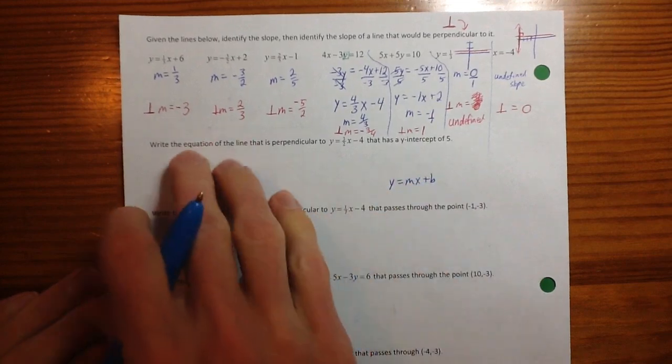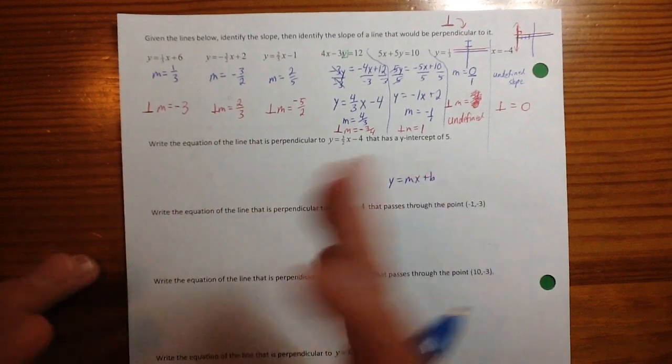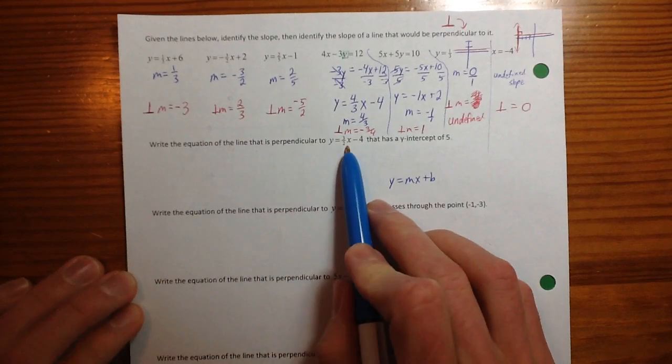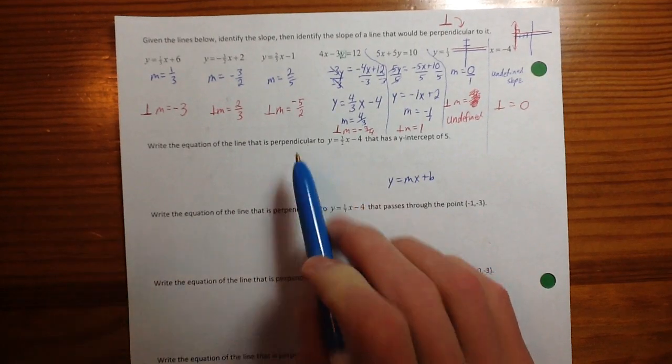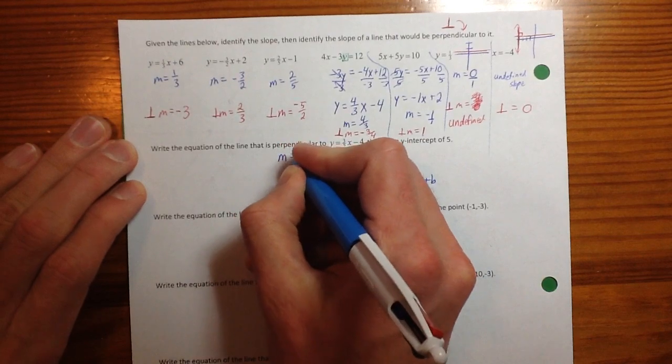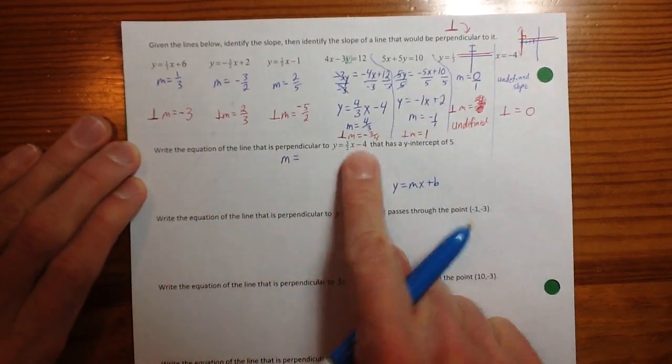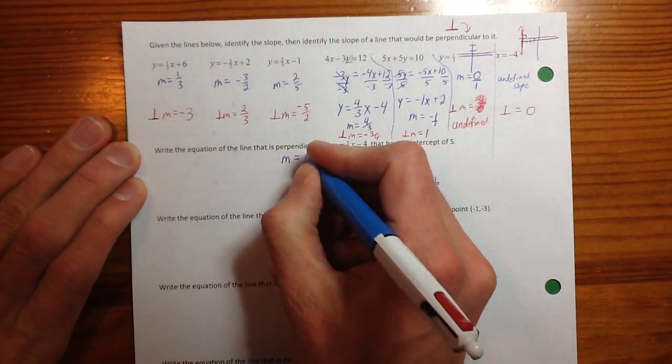I wrote it over here because I'm going to do some other work and eventually it's going to end up over there. You can put it wherever you want though. It has a line, it's perpendicular to that. Oh, perpendicular to that? So here's what I need. I need my slope. What is my slope? Right now, forget the word perpendicular. What is my slope right now? 3/2.